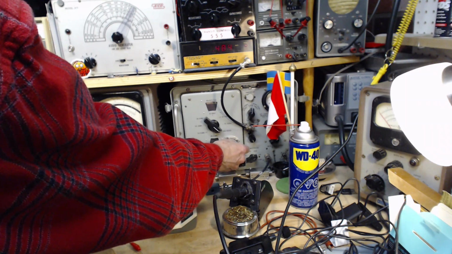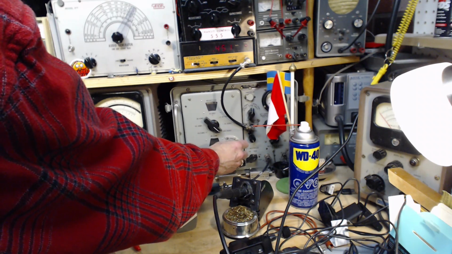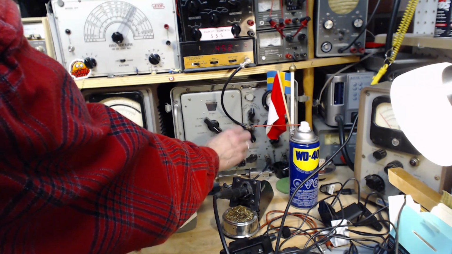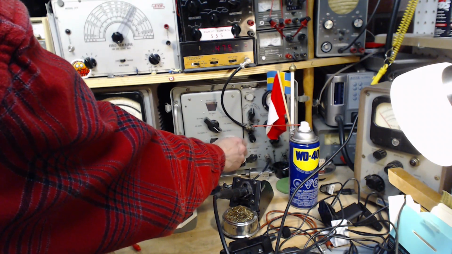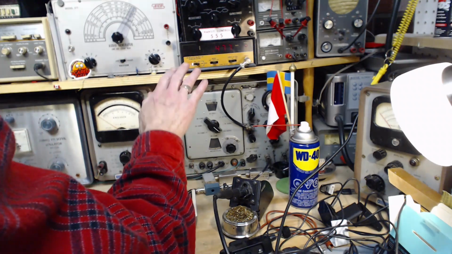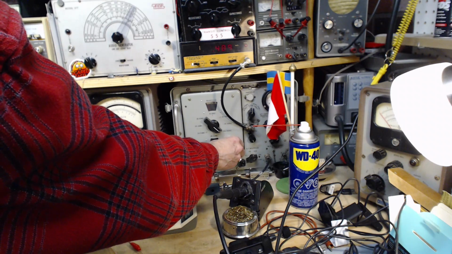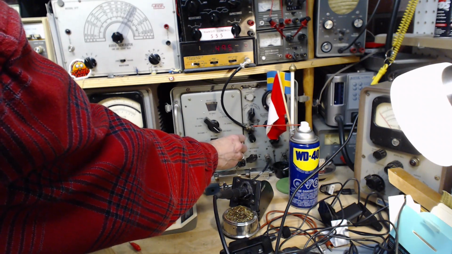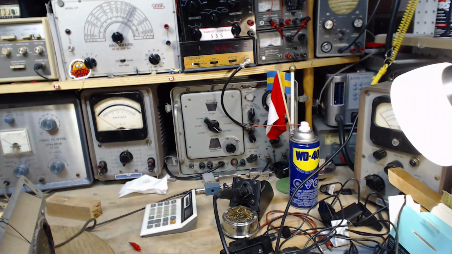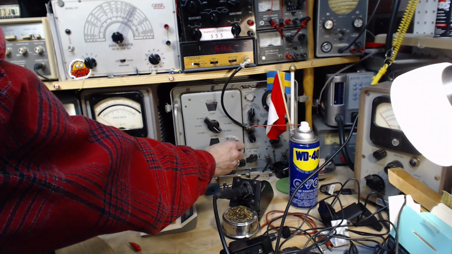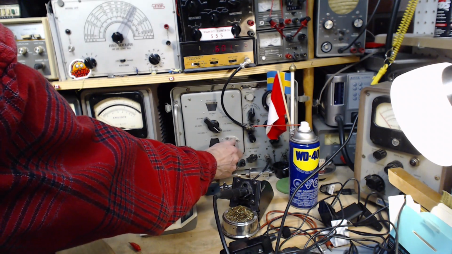Ooh, what was all that malarkey? So there's a nice clear signal here at 455. And you can see the AVC voltage has gone down, the sensitivity's come up, we're hearing noise. And then along comes this thing. Let's go higher. All kinds of crap. Oh my gosh. This goes on.